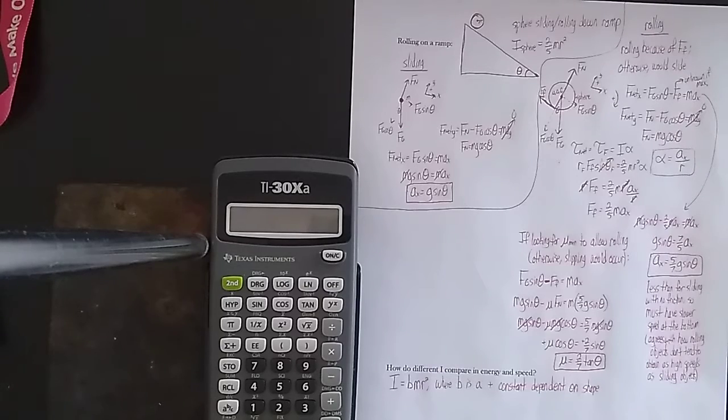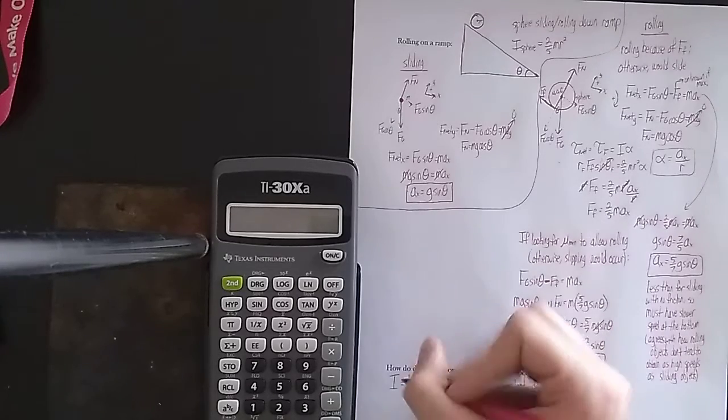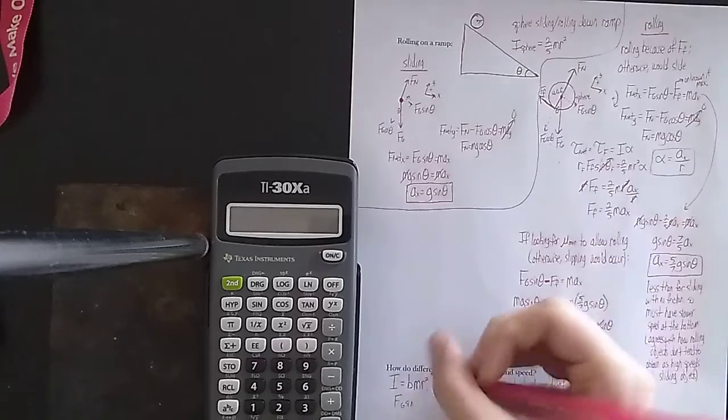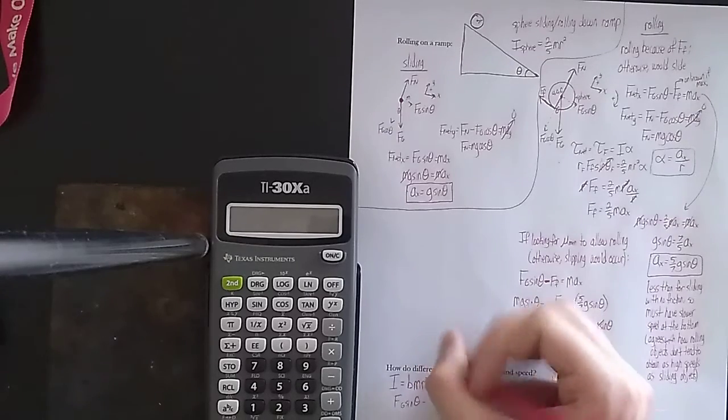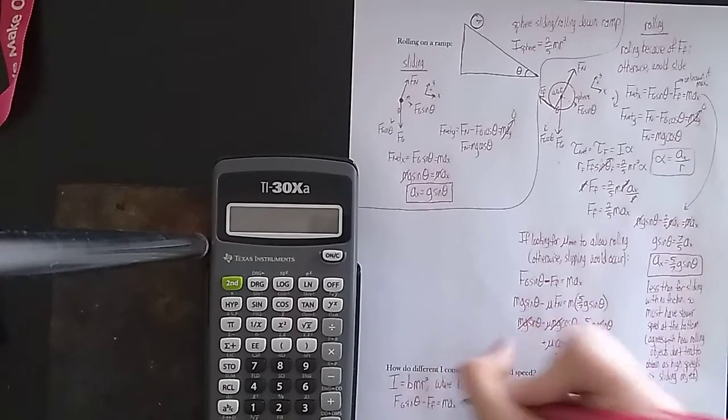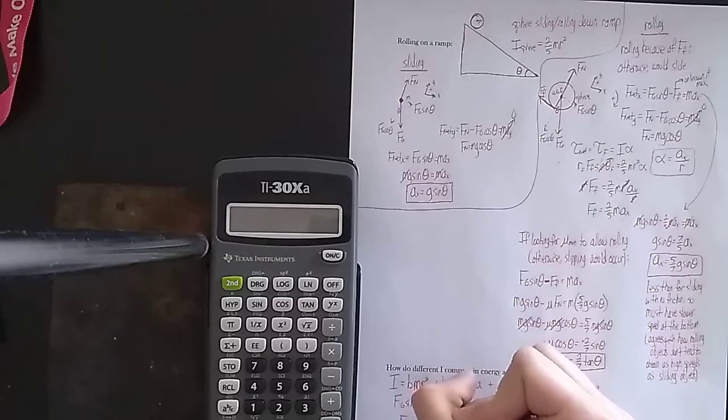Okay, so remember that our net force equation in the x direction, last time, was Fg sine theta minus Ff equals max. If I wanted to solve for the force of friction, I would get this.